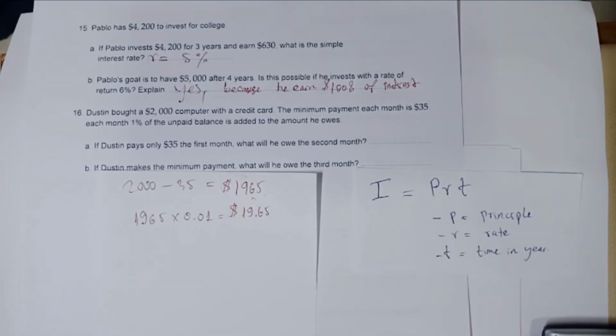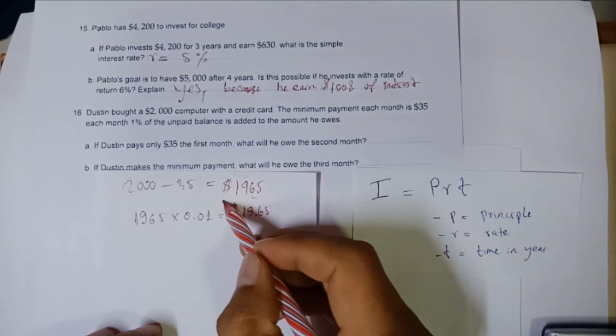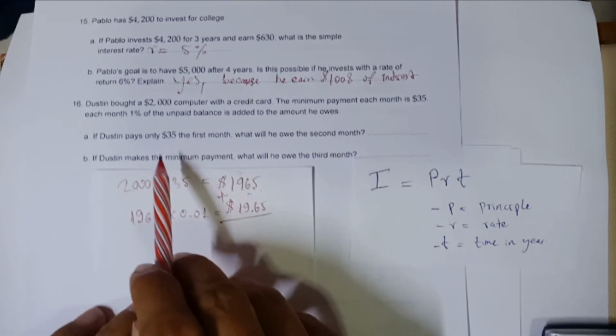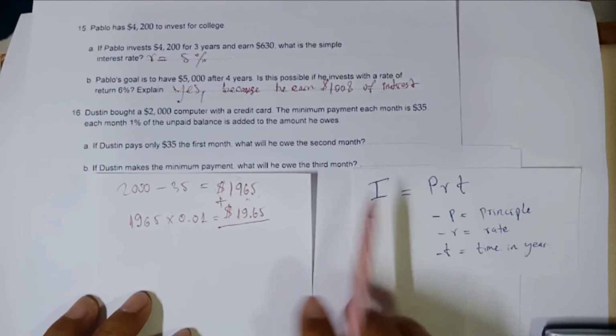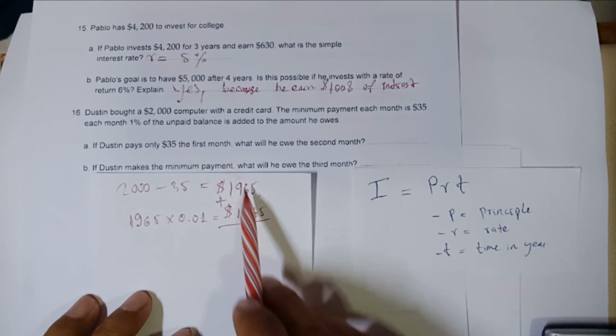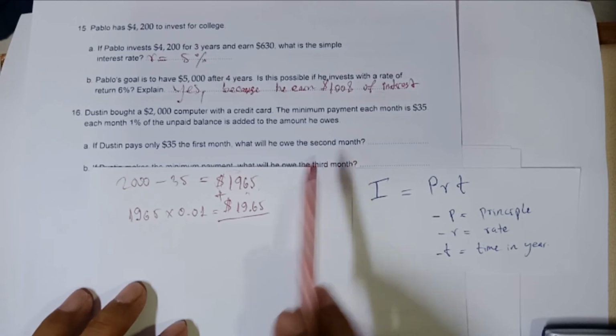By the condition they give us, 1% of this is added together with the money after the payment.